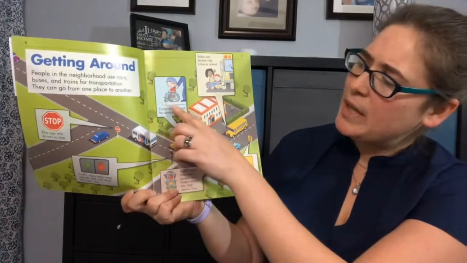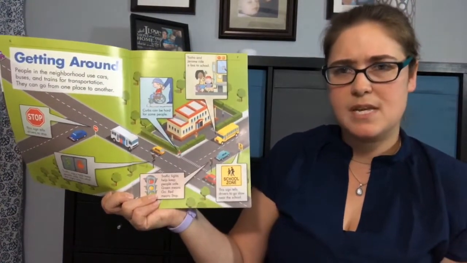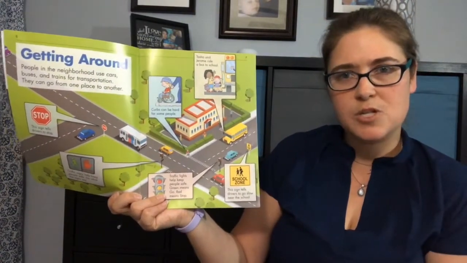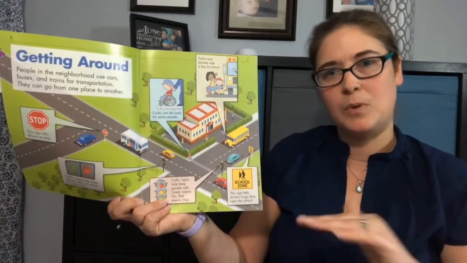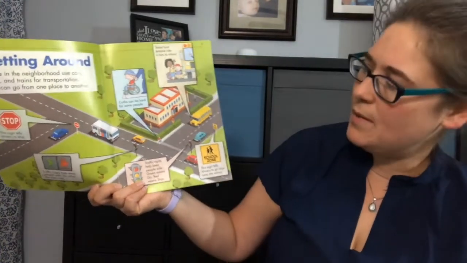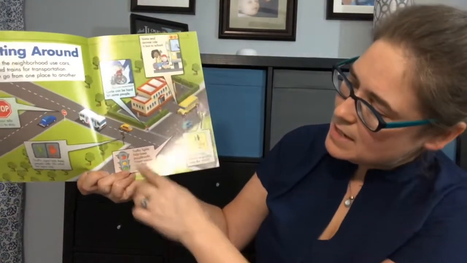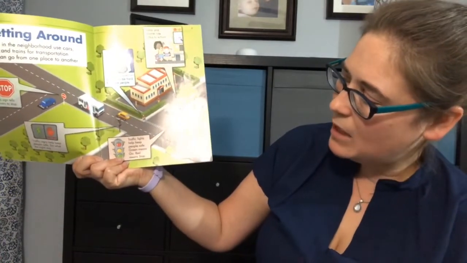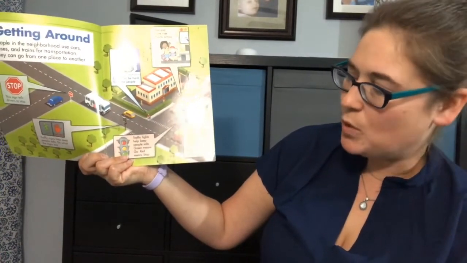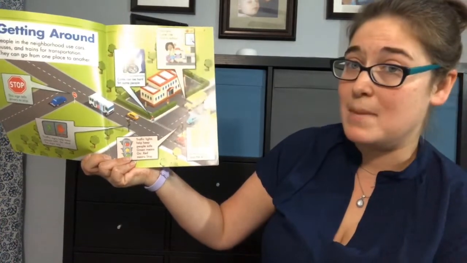That boy is in a wheelchair, and it's a little bit tricky sometimes if you're in a wheelchair to get up and down curbs. Okay? And here it says traffic lights help keep people safe. Green means go, red means stop.